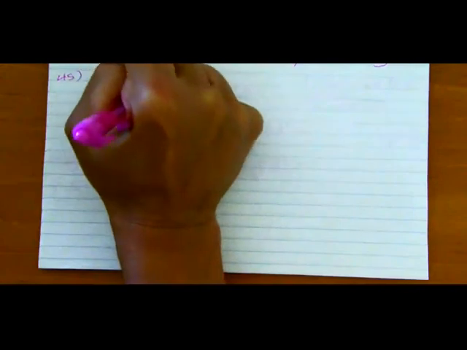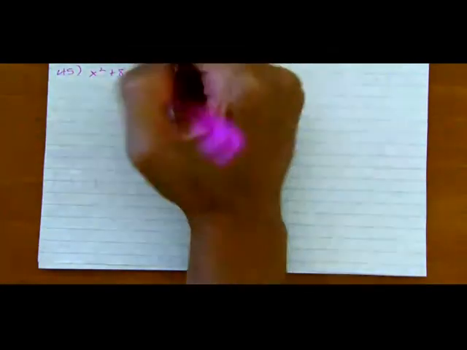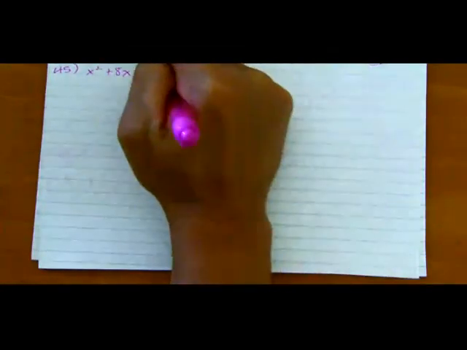Number 45. 45 says x to the second plus 8x plus 16 equals 5.